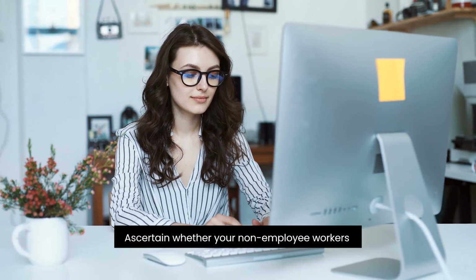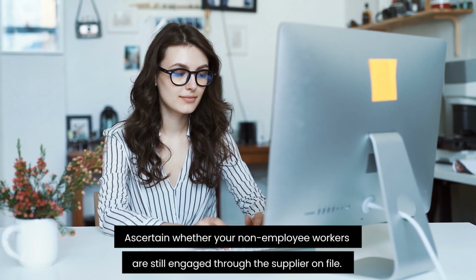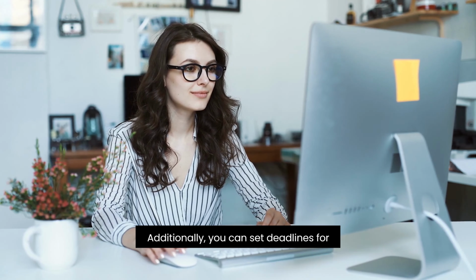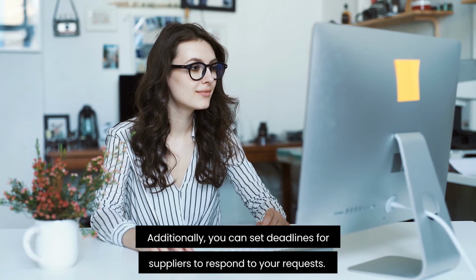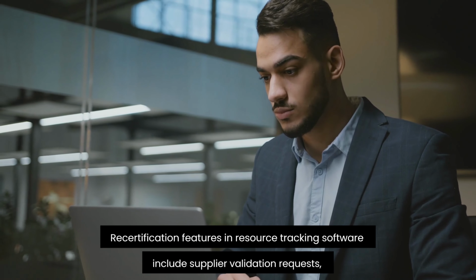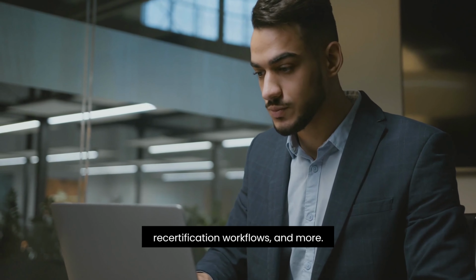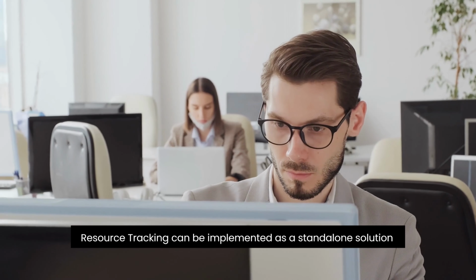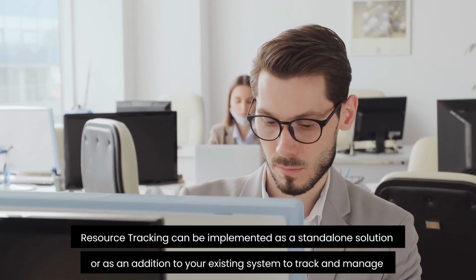Sixth, recertifying. Ascertain whether your non-employee workers are still engaged through the supplier on file. With this functionality, you can automate the process of ensuring that all your non-employee workers remain active. Additionally, you can set deadlines for suppliers to respond to your requests. Recertification features in resource tracking software include supplier validation requests, recertification workflows, and more.